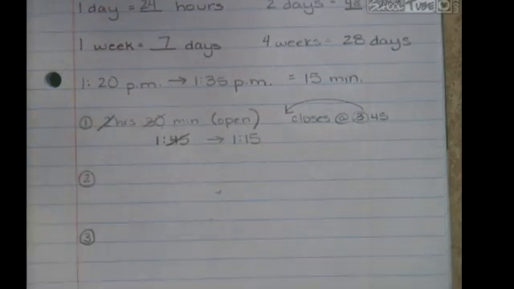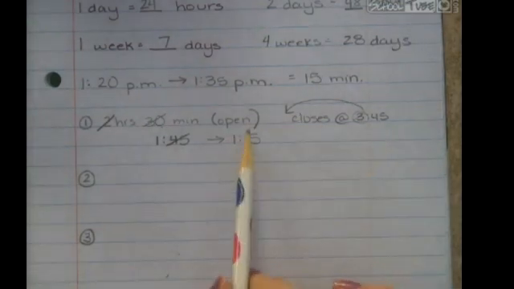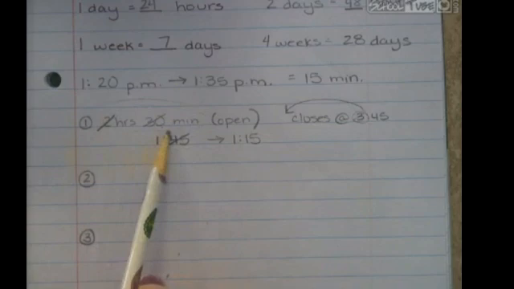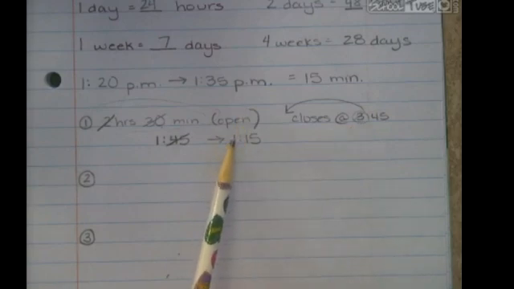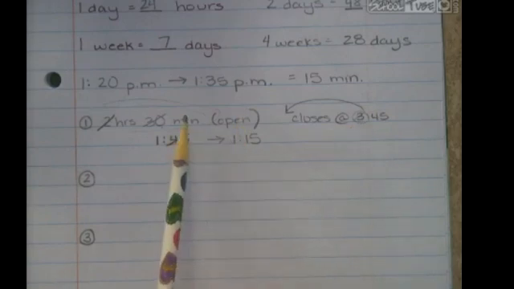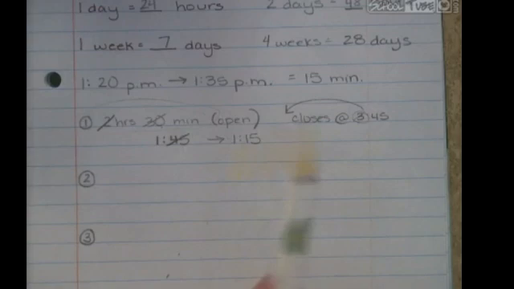Now you always want to double check and make sure that it's right. So I say it opened at 1:15 and it's open for 2.5 hours, so 1:15 plus 2.5 hours should get you to 3:45. So 1 plus my 2 hours brings me to 3:15, plus my 30 minutes brings me to 45. A whole lot of this is done with skip counting, you guys, so I hope you're comfortable with that.